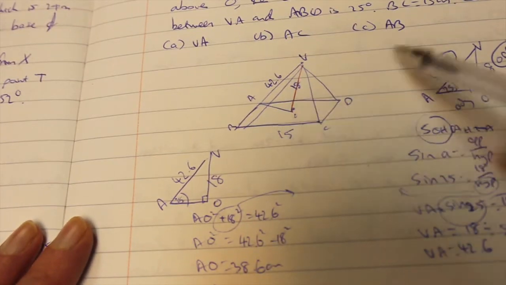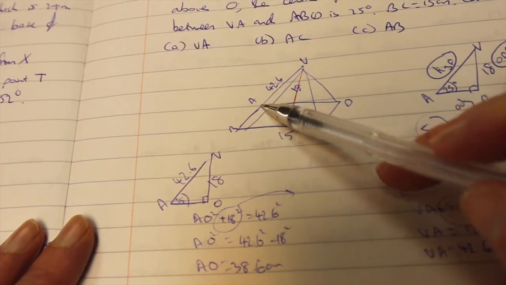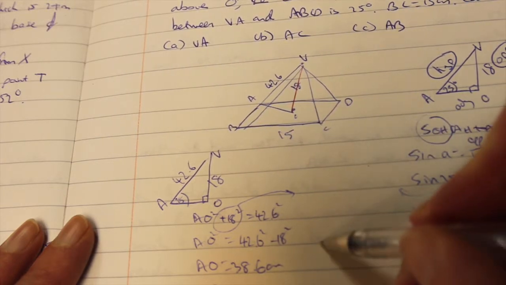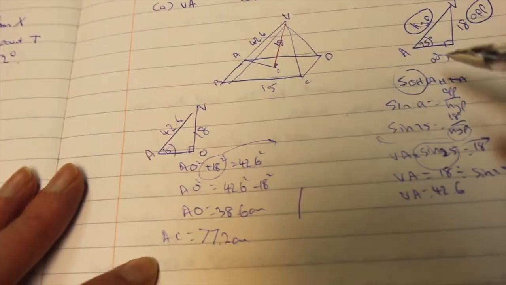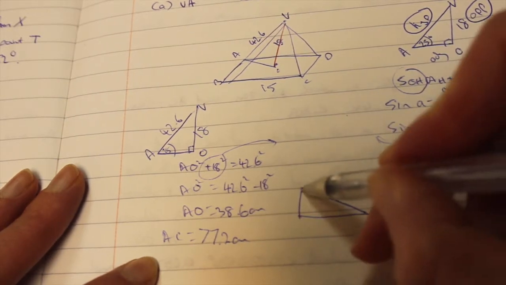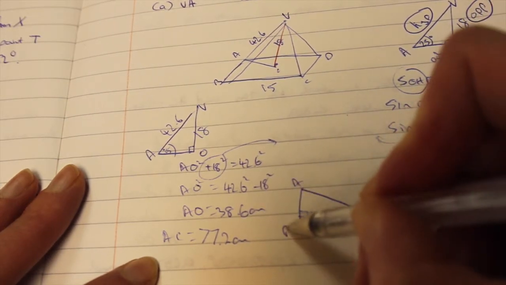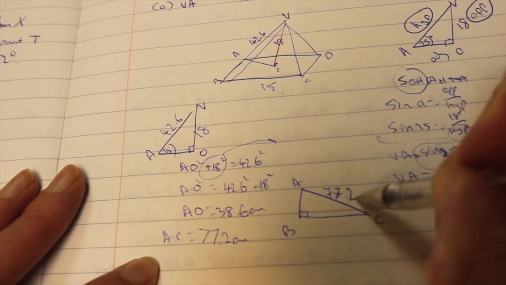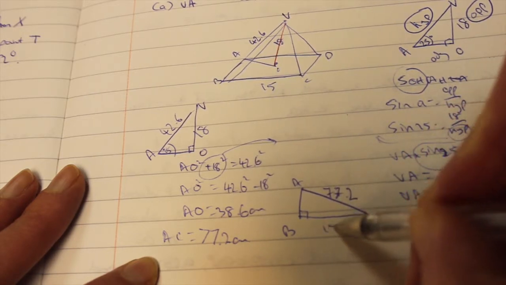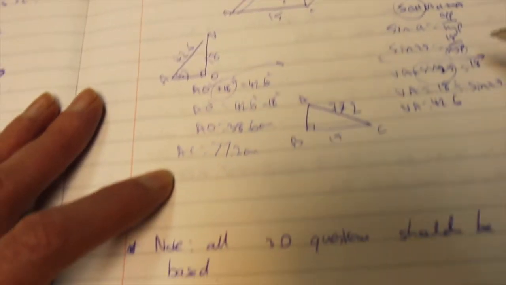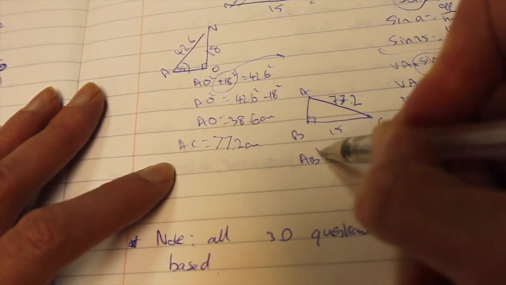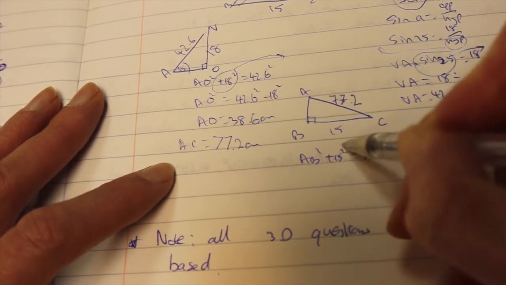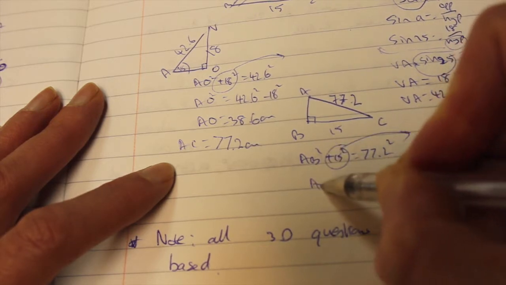Now I want AB. Now if you've worked out A to C, that's a right angled triangle. I'll just squeeze it in here. So there's a right angle at B, A, B, C. A to C is 77.2. B to C is 15, and you want A to B. Just use Pythagoras again. AB squared plus 15 squared is 77.2 squared. Bring that over and subtract.